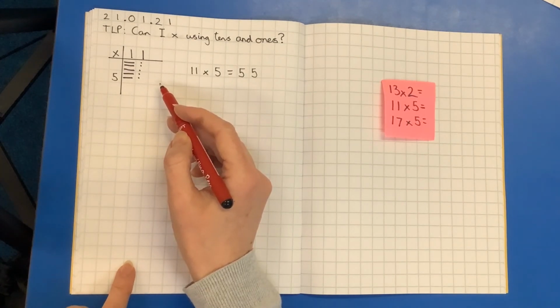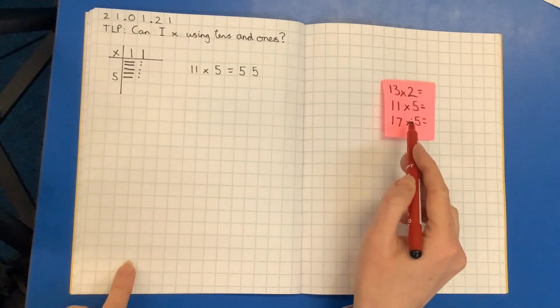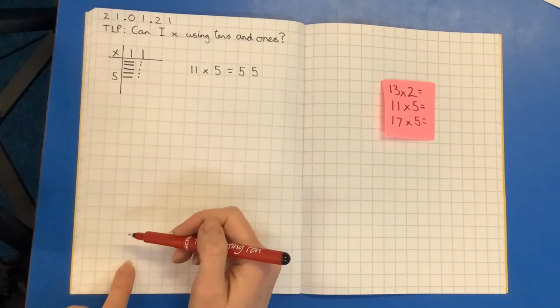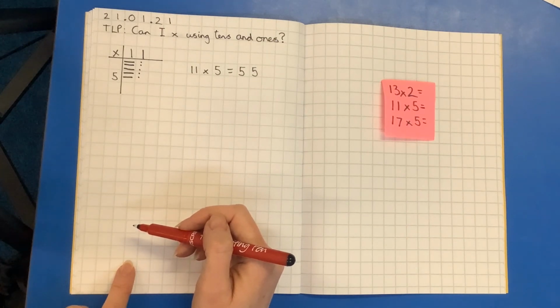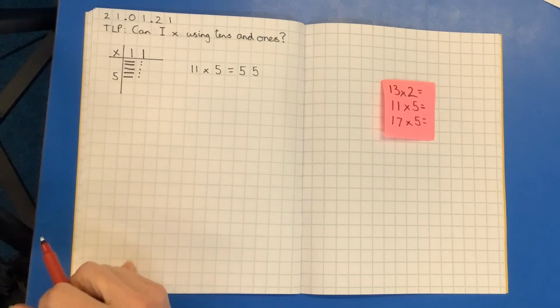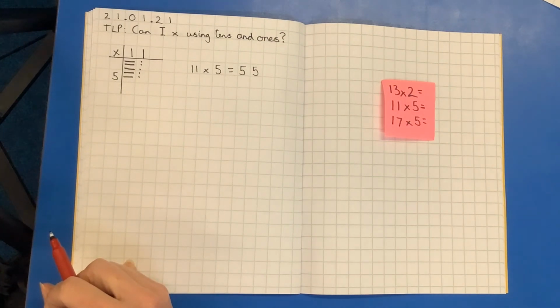So your task is to use your equipment at home to solve these and maybe think of some of your own, to record a couple in your book, and as an extra challenge, you could try some larger numbers, larger groups that you'd like to multiply, maybe even some 20s numbers. See how you get on with that.